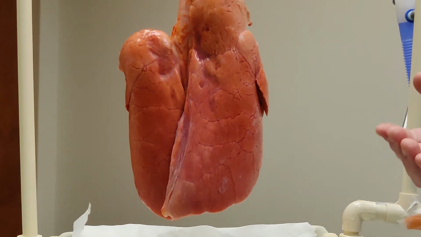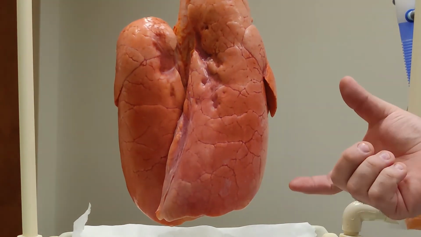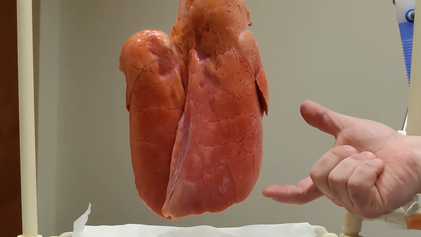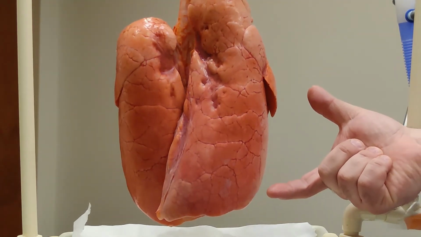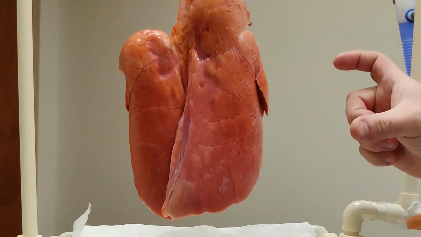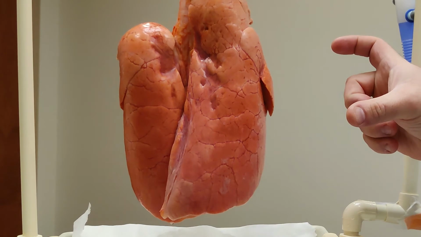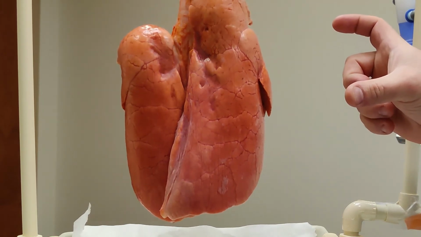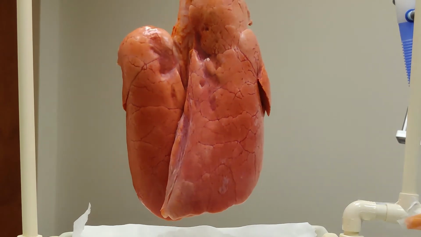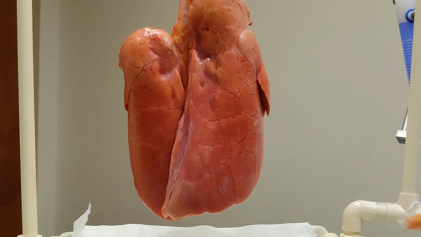Staying on SIMV, as we look at the pig lung, you can tell the difference when the patient is getting a pressure supported breath and a mandatory breath. This is about tidal volume of 400, and these are the pressure supported breaths. So you see that there's less expansion on the SIMV breaths. However, that does allow for the patient to give more effort on their own.